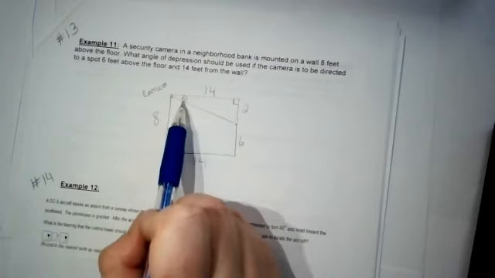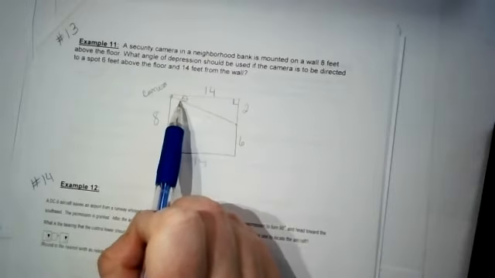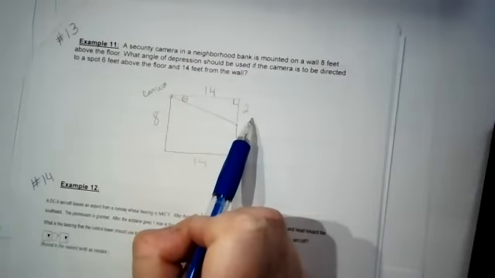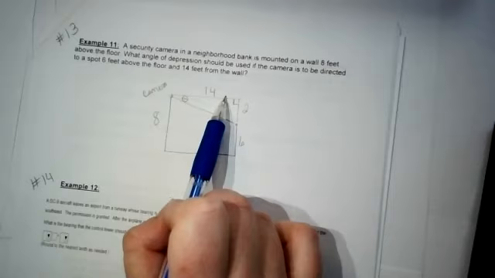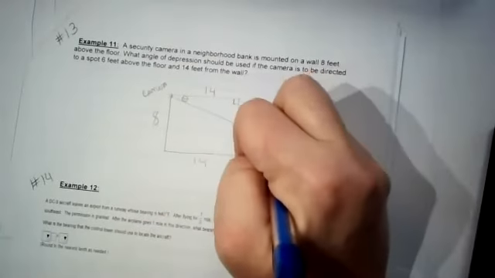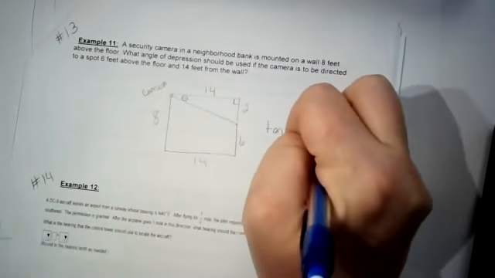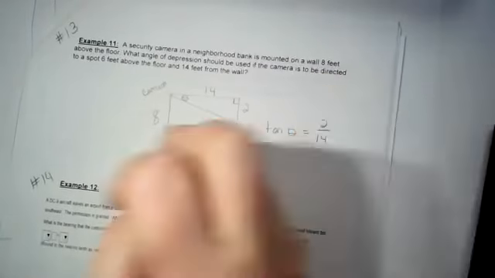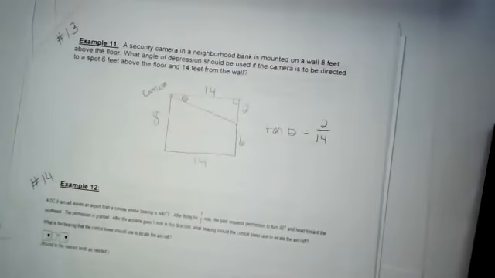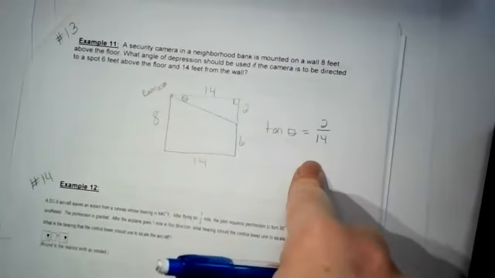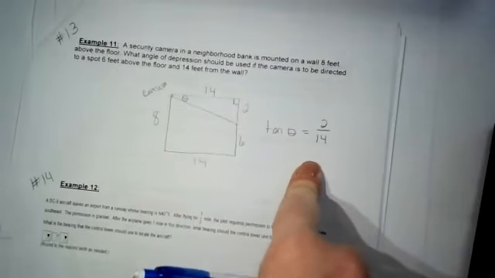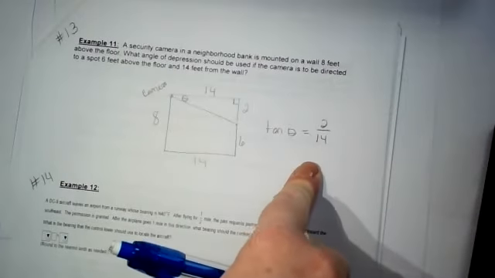All right, if I'm trying to find theta, what do I have? I have opposite and I have adjacent. Tan. Opposite over adjacent. Okay, how am I going to put that in my calculator to find my theta? Inverse.